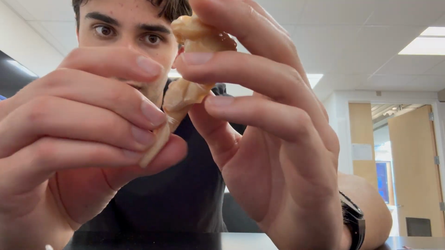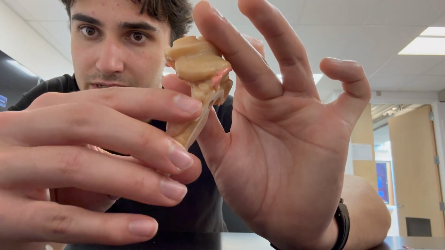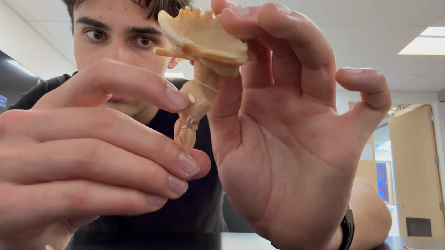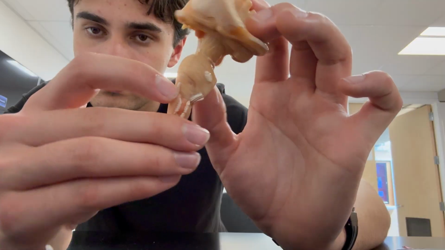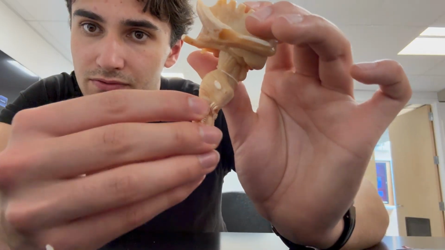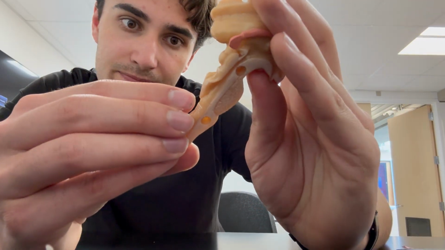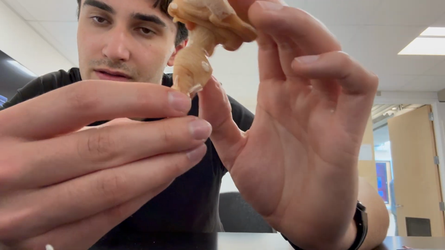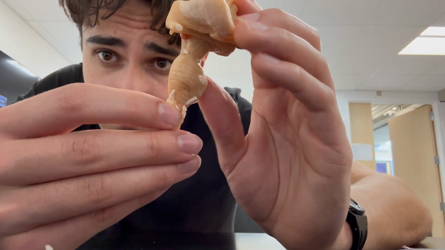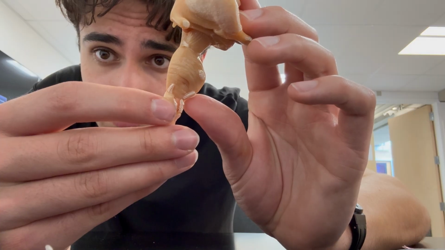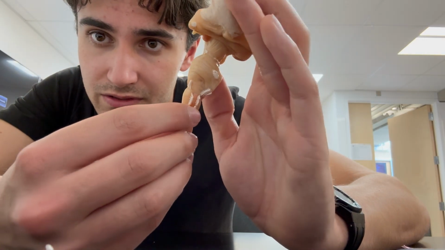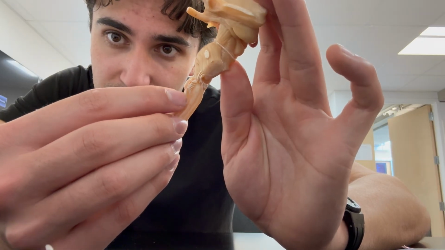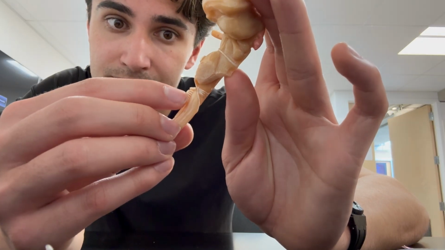Oculomotor nerve, the trochlear, trigeminal, abducens, facial and vestibulocochlear, hypoglossal, glossopharyngeal and vagus, and spinal accessory, which the cranial portion runs with the vagus.